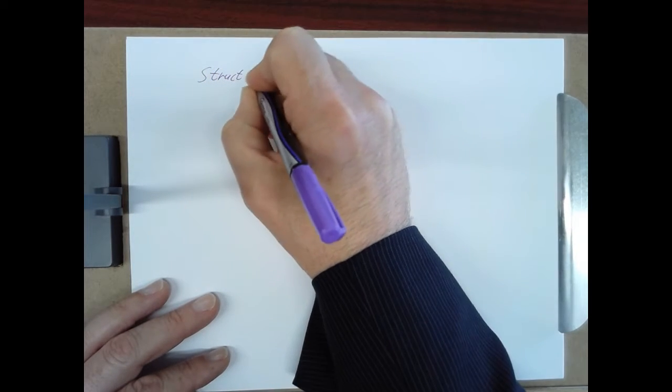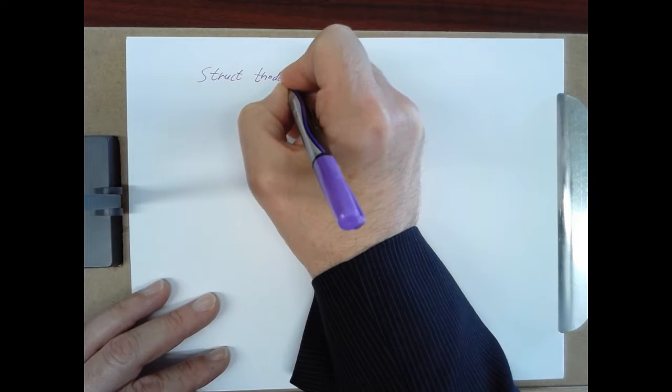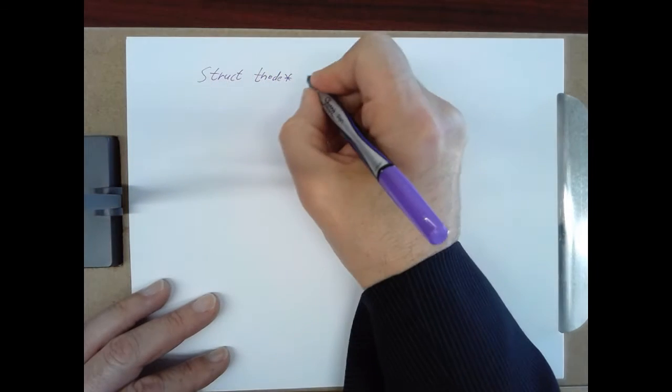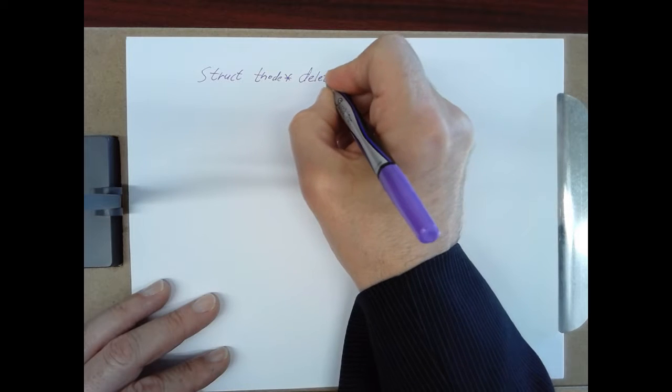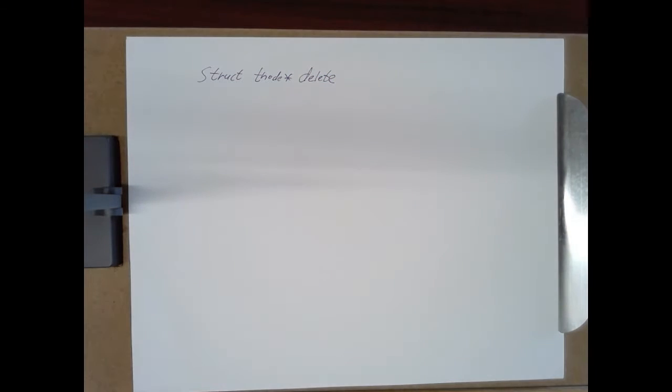This is going to return a pointer to a tree node. Why? Because sometimes the root of the tree will change after a deletion, right? If we're deleting the root, or if we're going to an empty tree because we deleted the only node, then we've got to get back a different pointer to our tree.